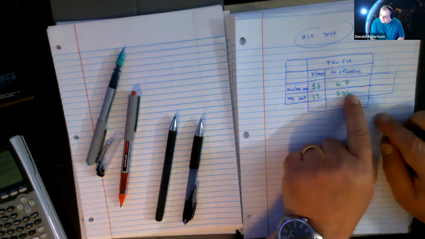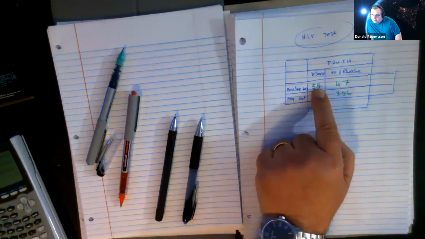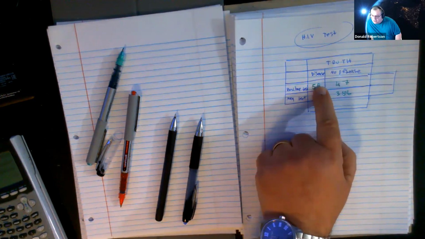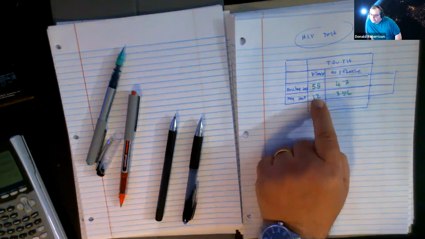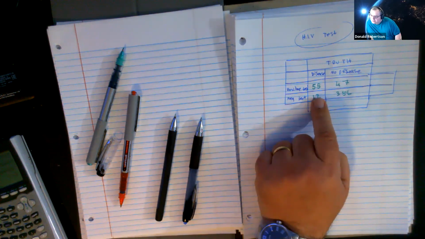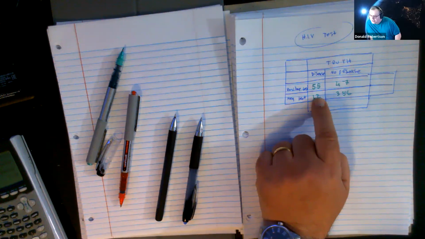So wouldn't that mean the test got it right? Wouldn't this 55 up here be people who had the disease and the test agreed with them? The test was positive. What does that 12 there represent? Who are those 12 people? False negatives. Yeah, they call them false negatives. And in English, doesn't that mean that you had the disease, but the test didn't detect it?